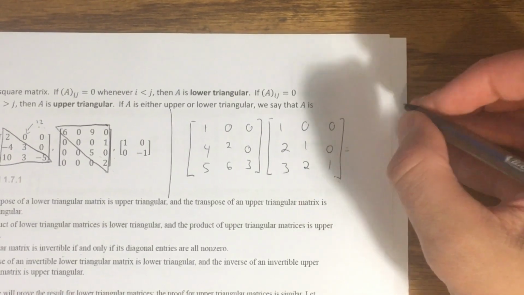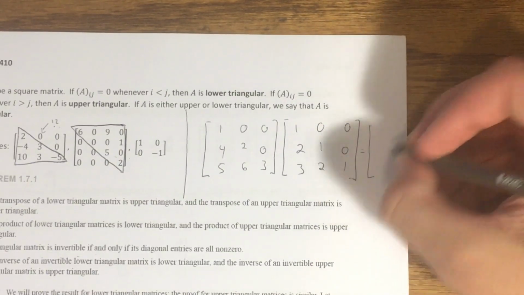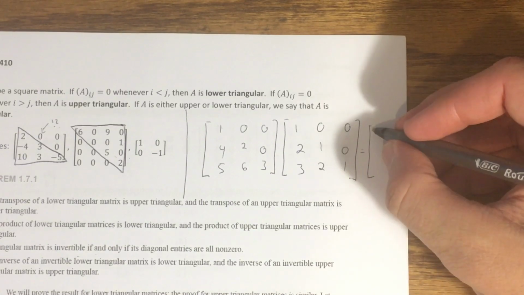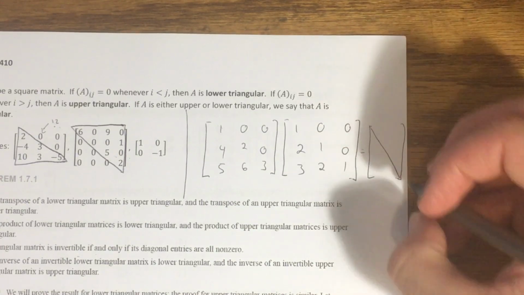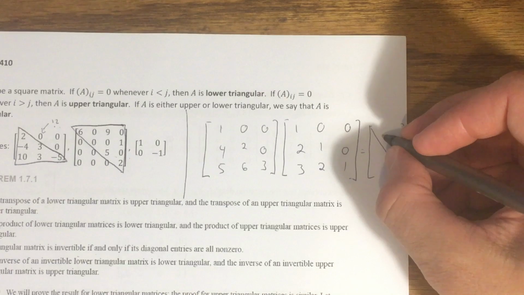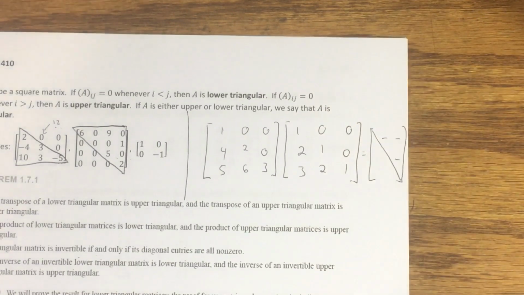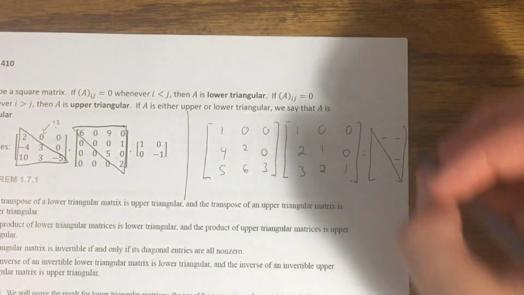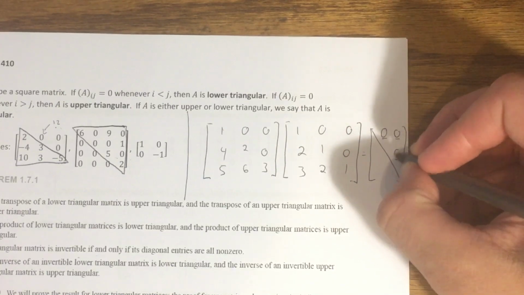Okay, what I want to do is show that this is lower triangular. I didn't leave myself much room here. But let's suppose that this is my main diagonal right here. So I'm going to have 3 entries up here, 1, 2, 3, and I want to show that all 3 of those have to be zeros. Why would all 3 of these need to be zeros?